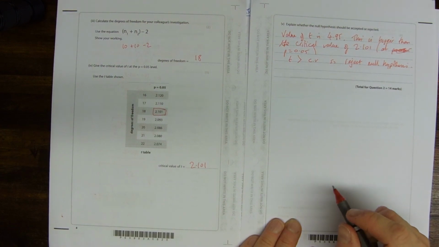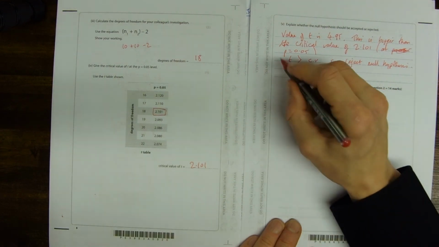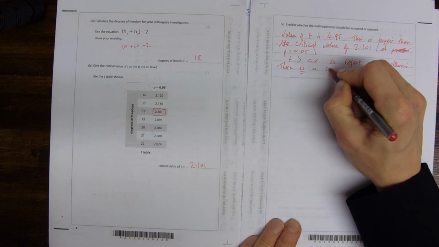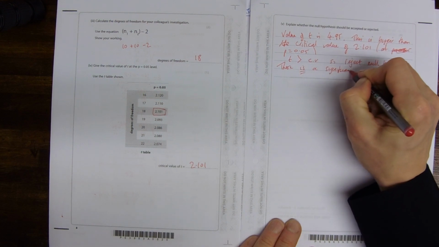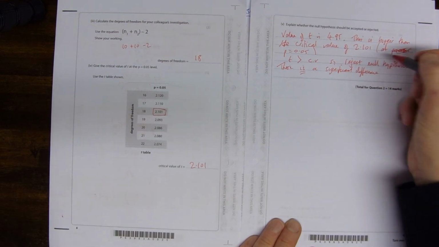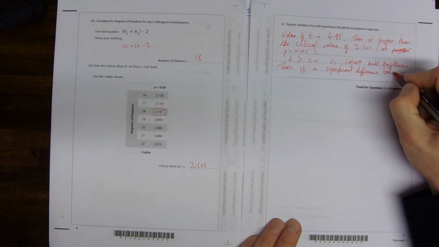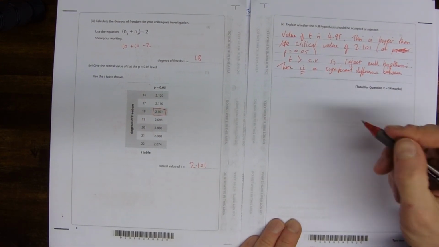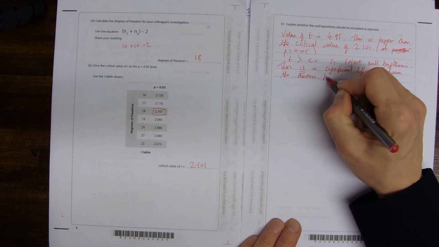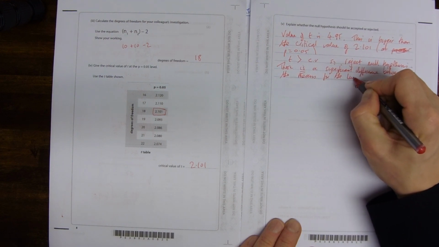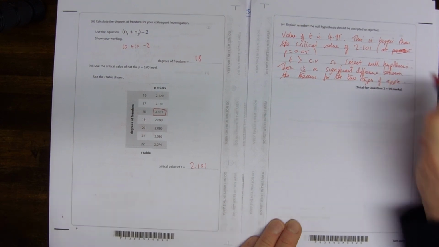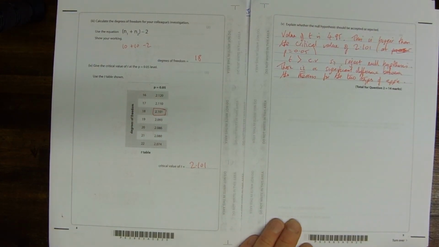And what does this mean in English? There is a significant difference between the means for the two types of apple. So we got to the end of the stats for question 2.